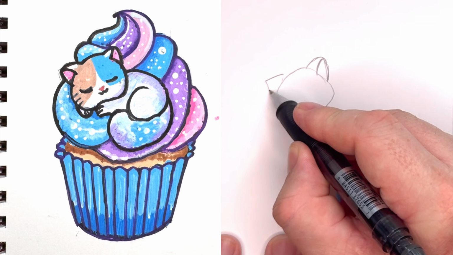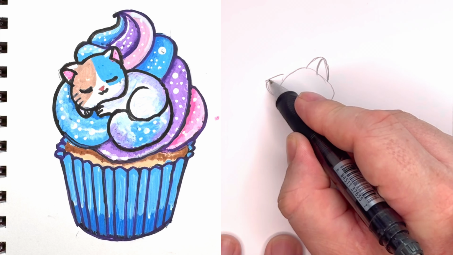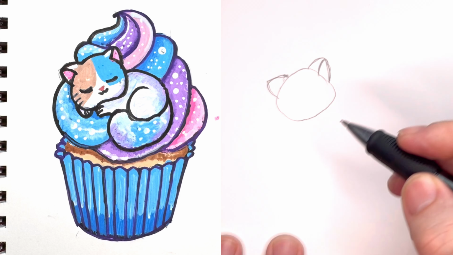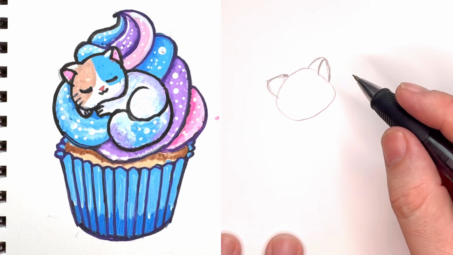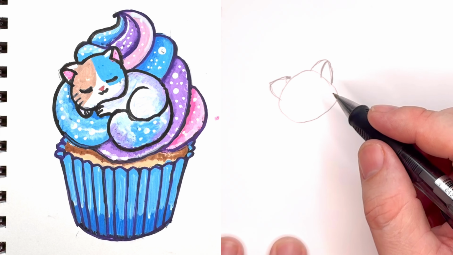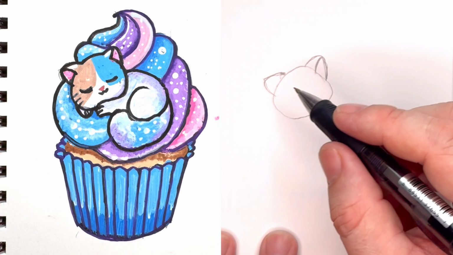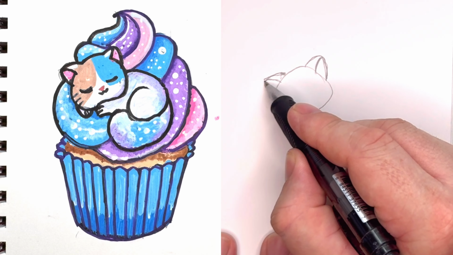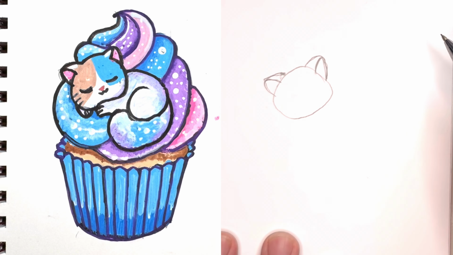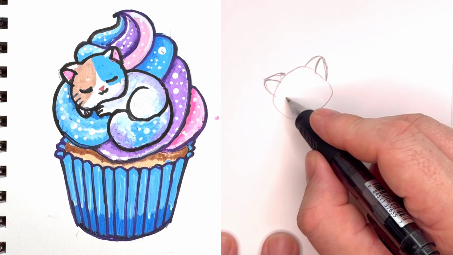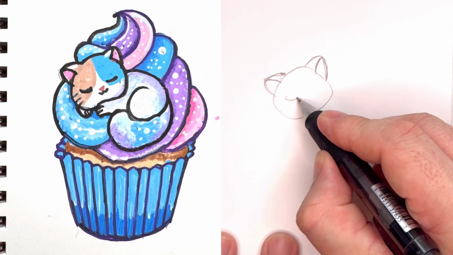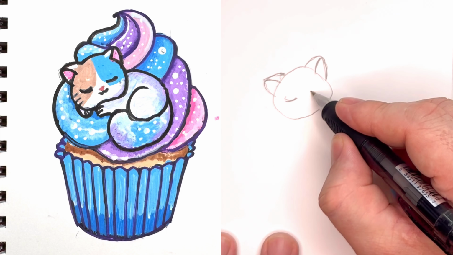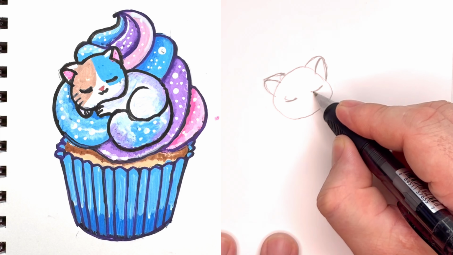And the same thing on the other side. So curving line to the right, creating the inner part of the ear. Its little eyes are closed.